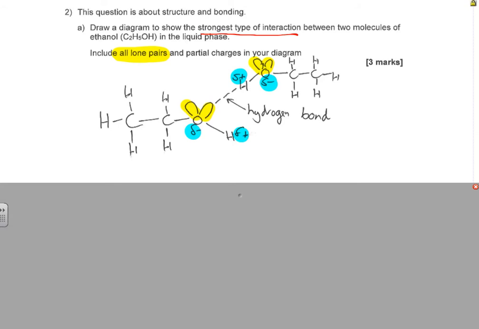Now you can see that I've shown my hydrogen bond from the lone pair to a delta plus hydrogen atom, and that's needed to get the second mark. The hydrogen bond should be the attraction between a delta plus hydrogen and a lone pair. But actually the exam board are very fussy with how you draw that, and they would expect a linear relationship, and you can see it being highlighted in green here, a linear relationship between these 3 atoms.